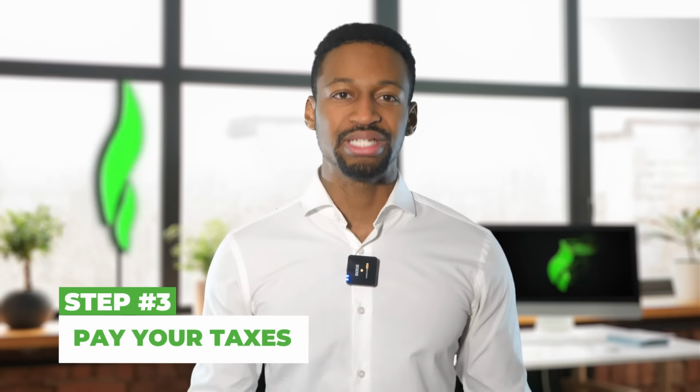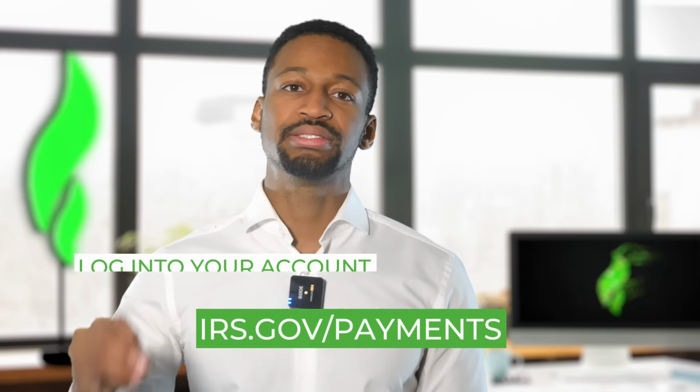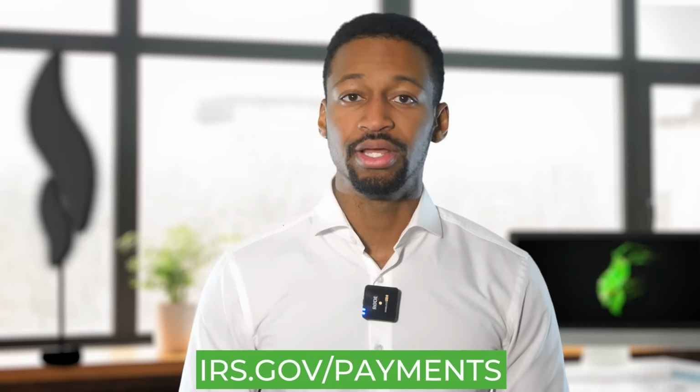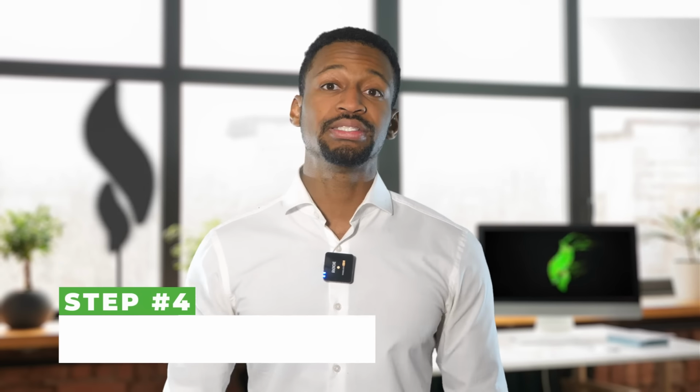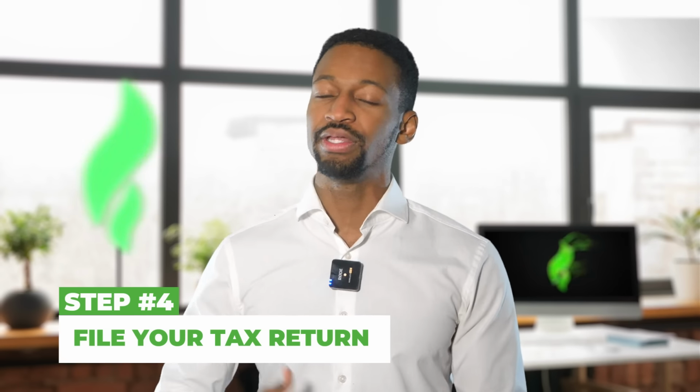Now, once you know how much tax you need to pay, then you can move on to step 3 and pay your taxes, which you can do by simply going to irs.gov/payments, log into your account, and select make a quarterly payment. From there, you can choose to use your bank account or any debit card, credit card, or digital wallet like PayPal to make your payment. And then finally, step 4 is to file your tax return, so you report all your income and all your payments to the IRS.